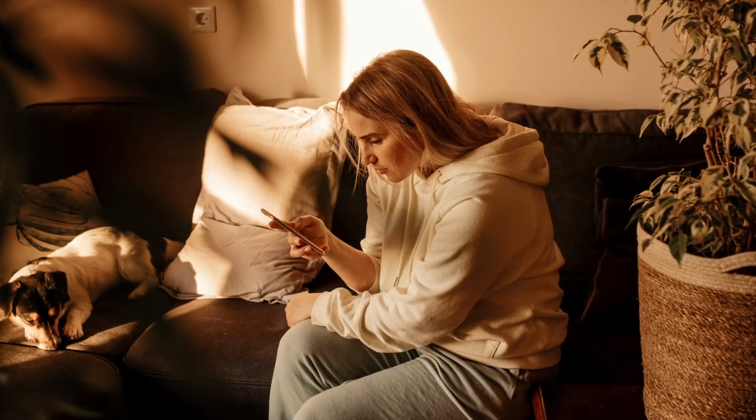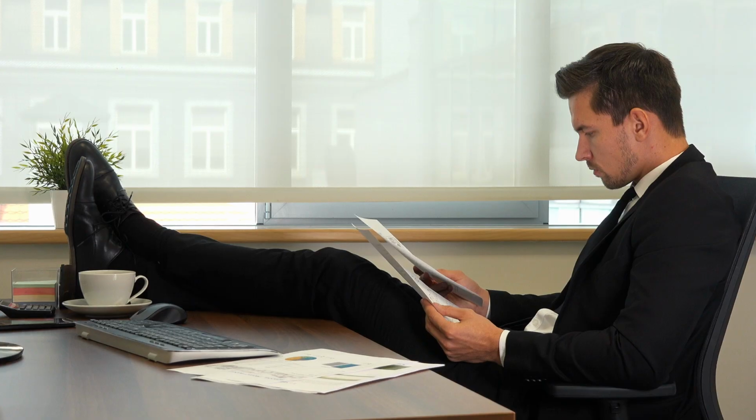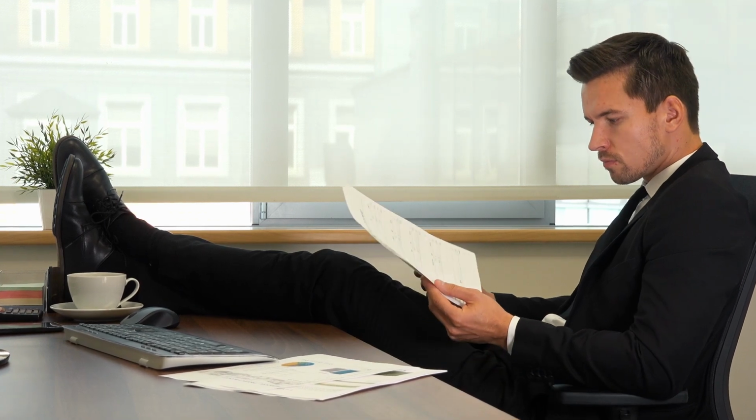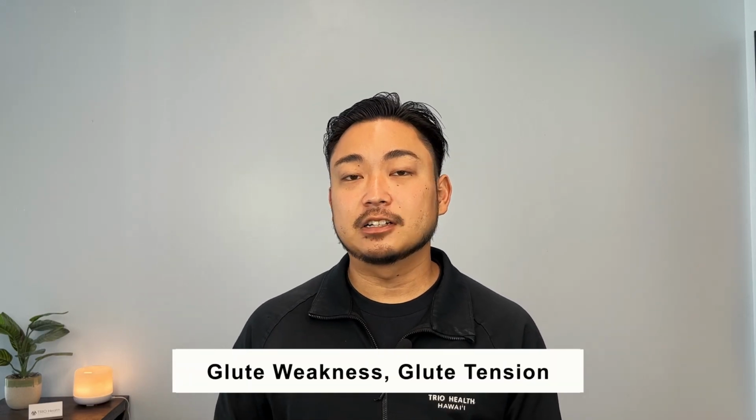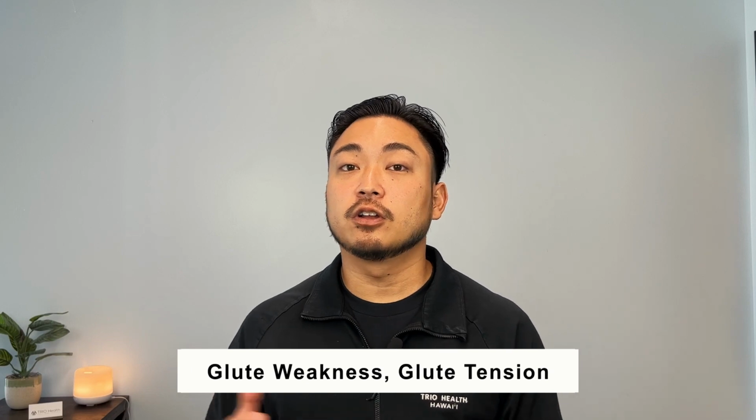You may also have difficulty with the range of motion in your lower back or even the hip associated with the pain. You might notice that when you sit for a long time, that pain is aggravated, causing that discomfort that you're feeling. So the common cause of sciatic pain is due to glute weakness, glute tension, or even compensation patterns over a long period of time, which then causes aggravation to that piriformis muscle.